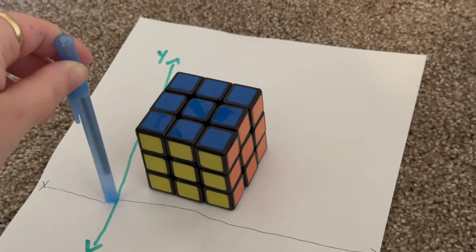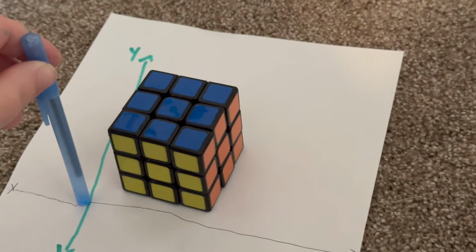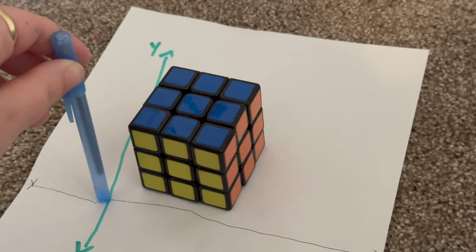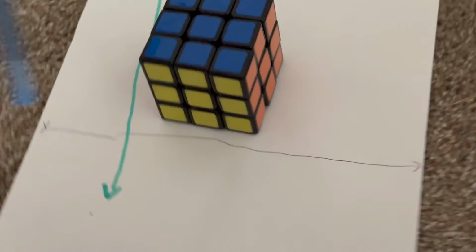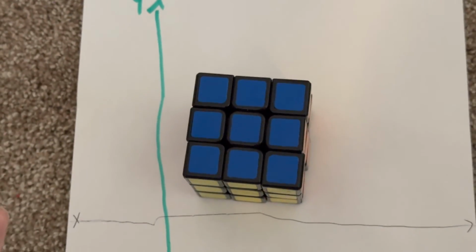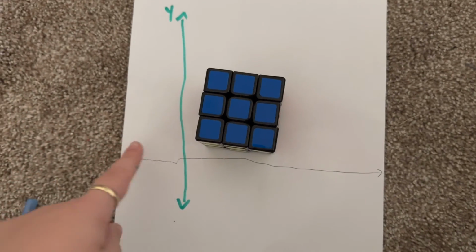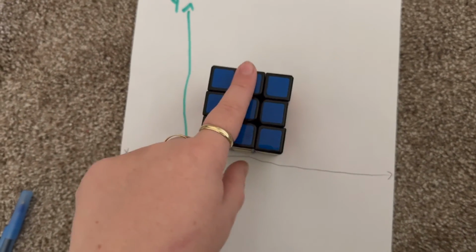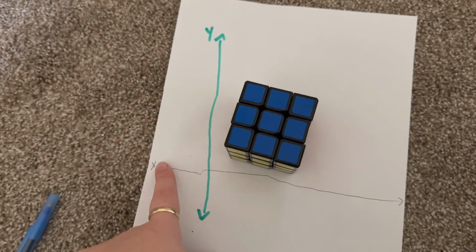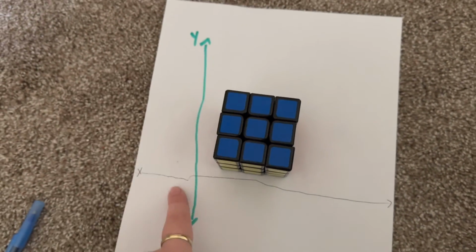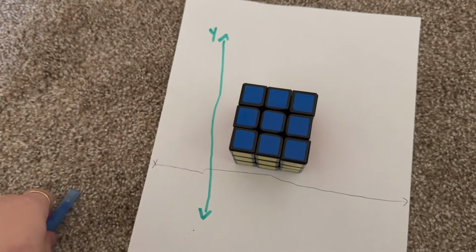So here we have a Rubik's Cube that's mimicking the cube that I have on Fusion. Essentially, if I go over the top view of the plane, let me zoom out a little bit, we have our x-axis, sorry it's poorly drawn, and our y-axis. Our x-axis is going from side to side, and our y-axis is going up and down.